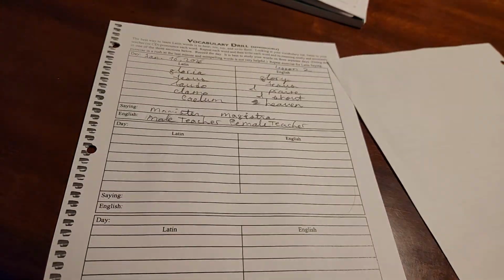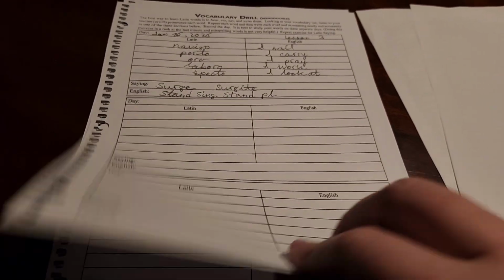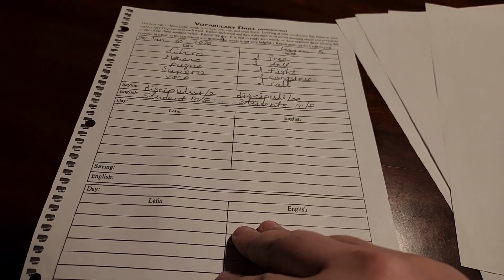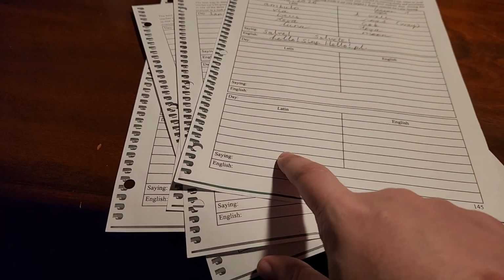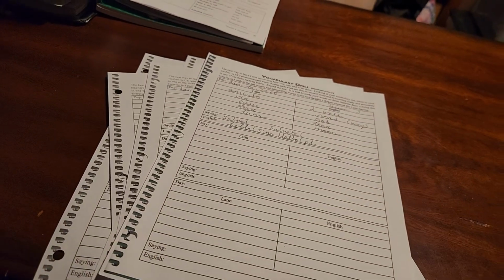So, let's flip this over. That's chapter 1. That's chapter 2. That's chapter 3. That's chapter 4. And that's chapter 5. And if anyone's wondering, that blank is going to be filled out tomorrow, and this whole box is going to be filled out tomorrow, and this whole box is going to be filled out the next day. Yay. So, that concludes my Latin for the 15th and the 16th.